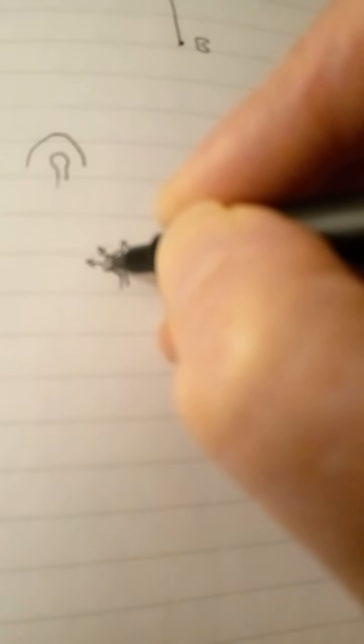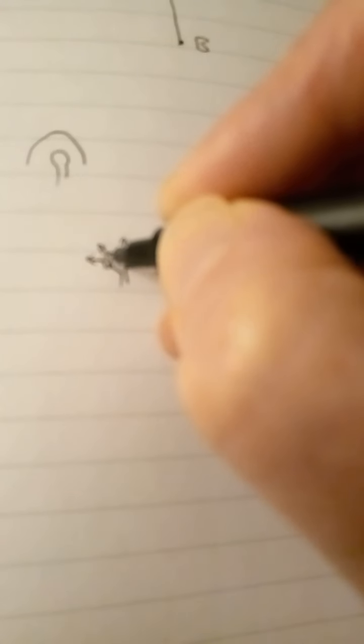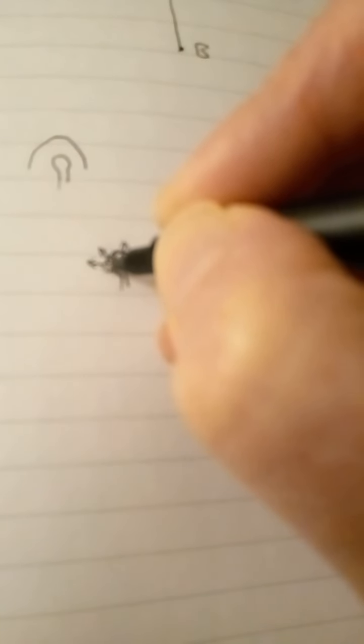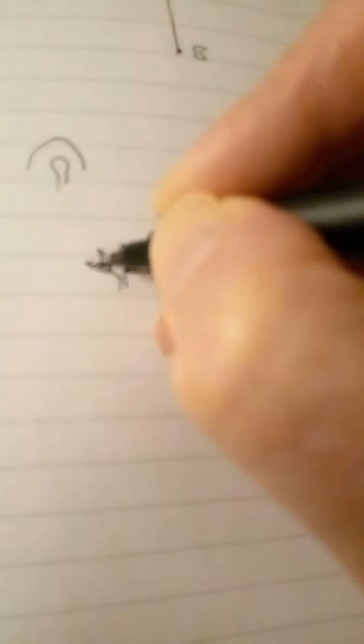I'm only drawing them barely touching, but in fact they're overlapping all the way around here. And the places where they reinforce each other are along the common tangent. So the new wavefront is like that.